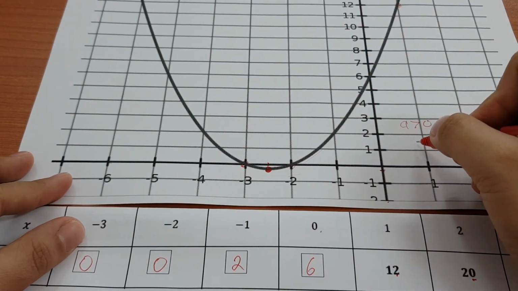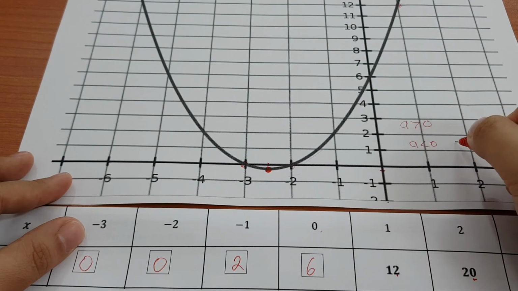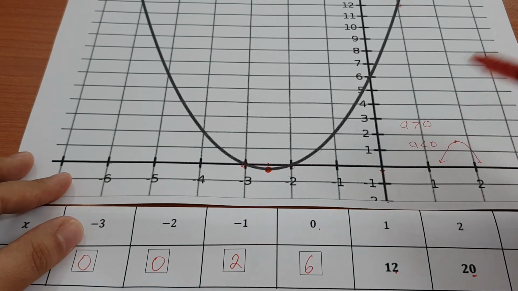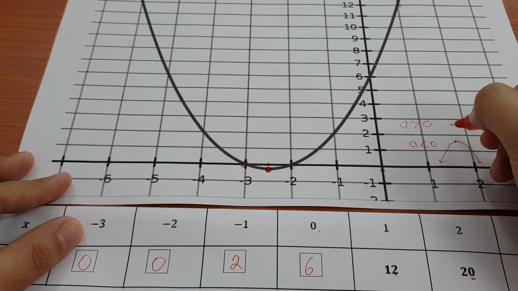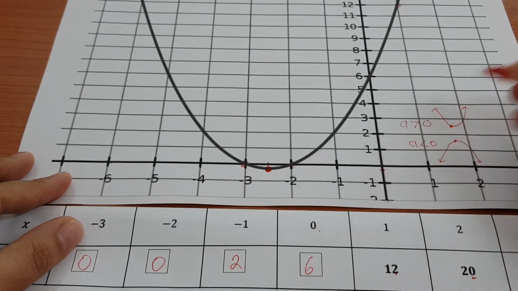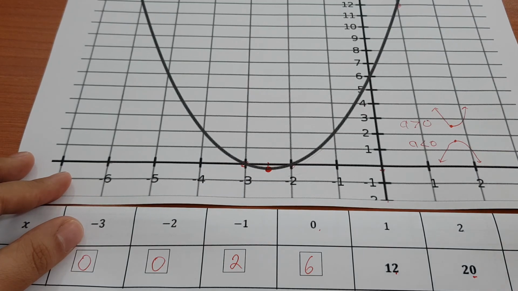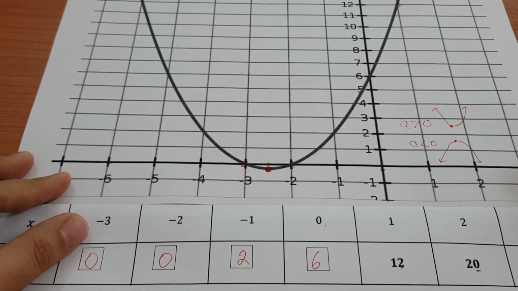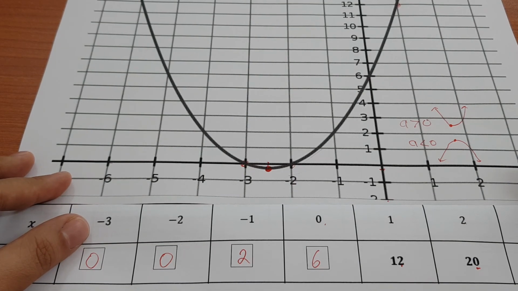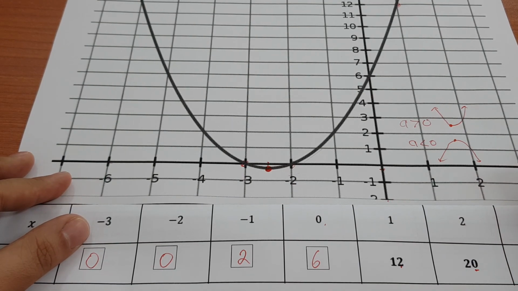If you get a value of your a which is less than 0, all you need to do is find the vertex and then the graph opens downward. Or if your a is greater than 0, find the vertex and you know that the graph is opening upward. This is because we don't have a calculator, so I don't want you to spend your time here, as this will take a lot of your time.